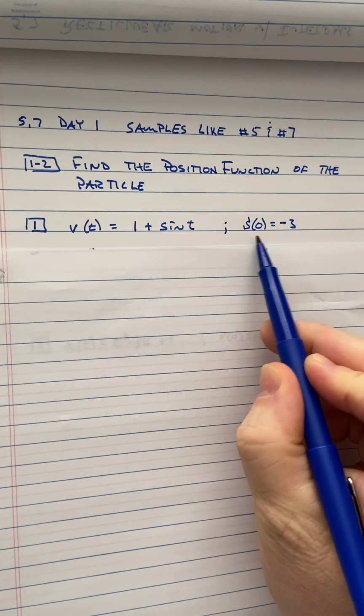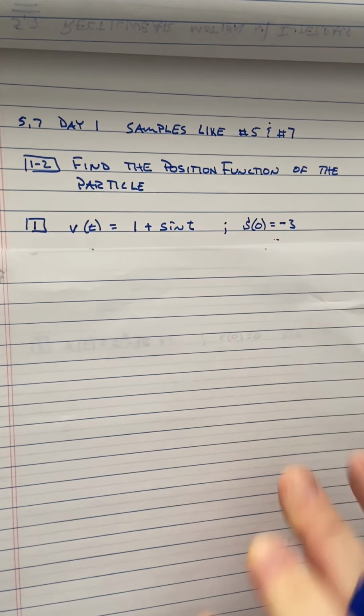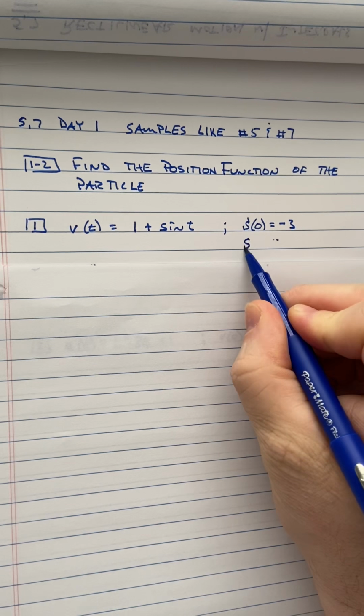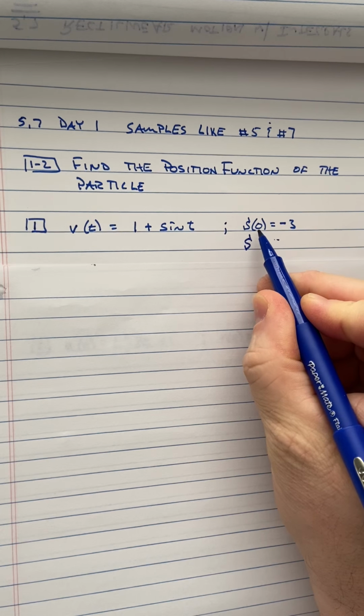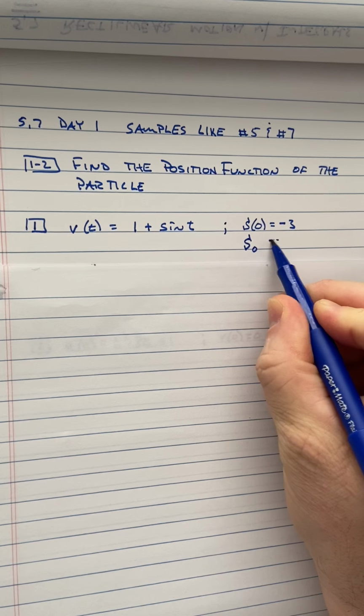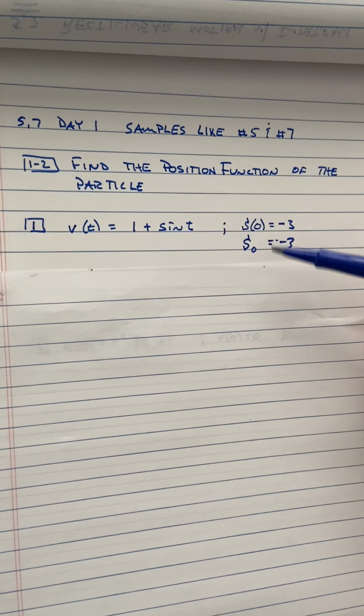This stuff over here is the initial conditions. Remember when we did those initial value problems where we had to find the missing C? That's what this is right here. Another notation for this, instead of s of 0, we could call it s sub 0 equals -3.